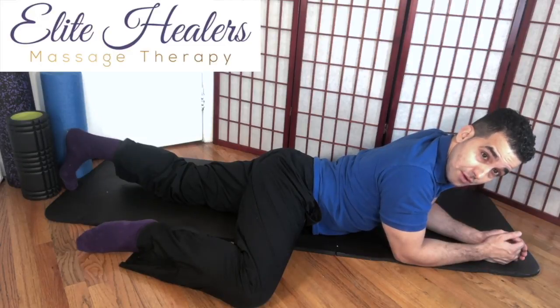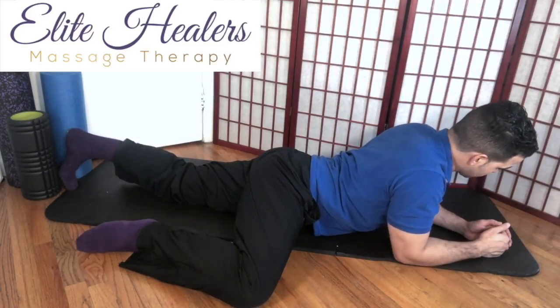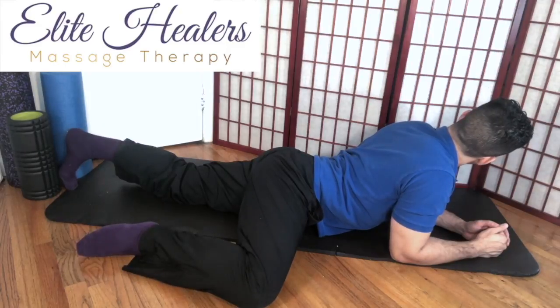Then, in order to complete that stretch, we're going to rotate the body away.